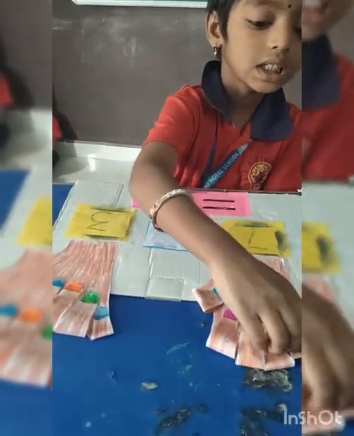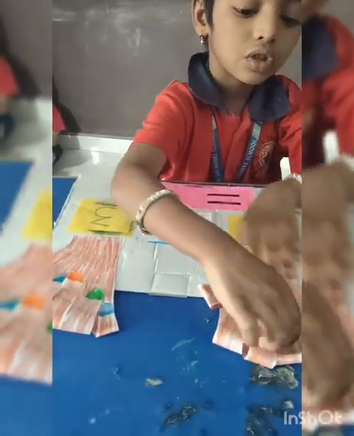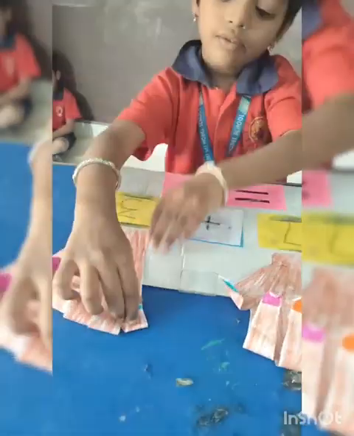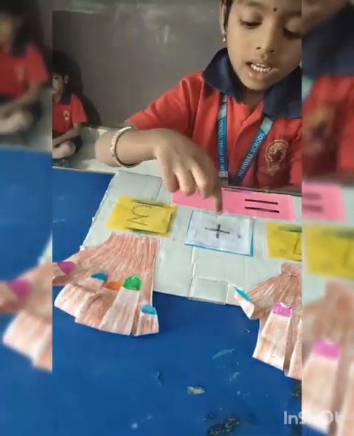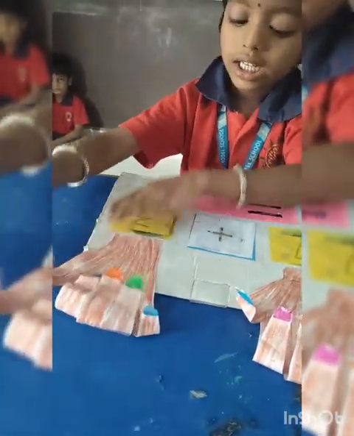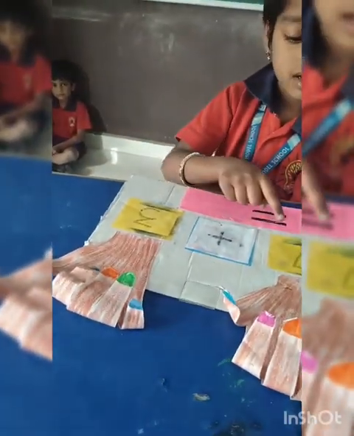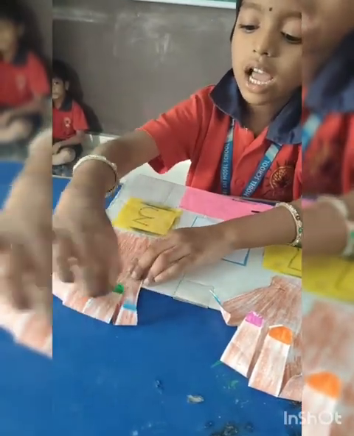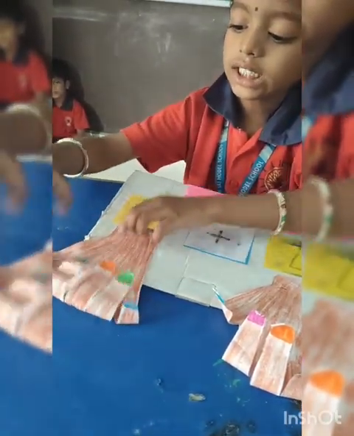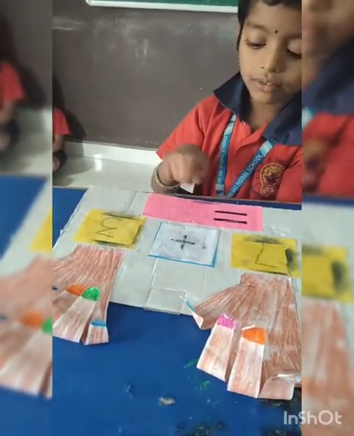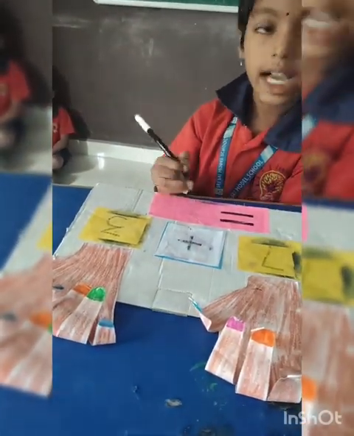7. 1, 2, 3, 4, 5, 6, 7. Plus 3. 1, 2, 3. Count. 1, 2, 3, 4, 5, 6, 7, 8, 9, 10. 7 plus 3 equal to 10.